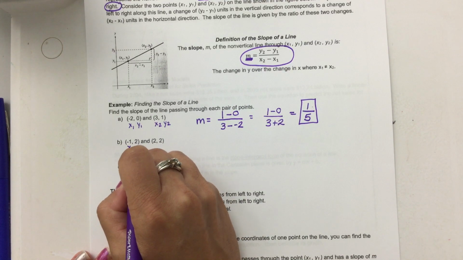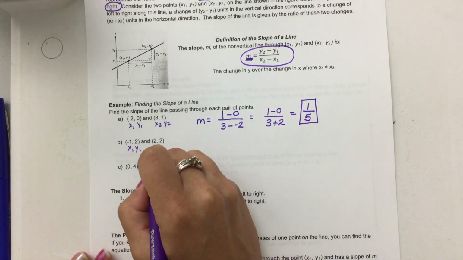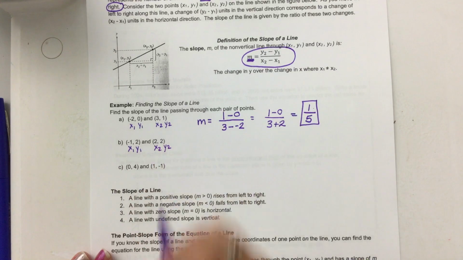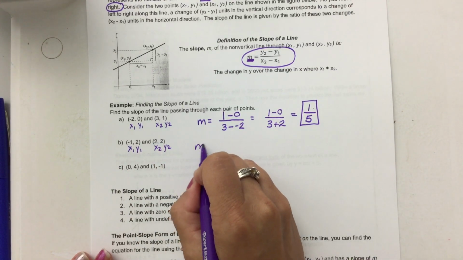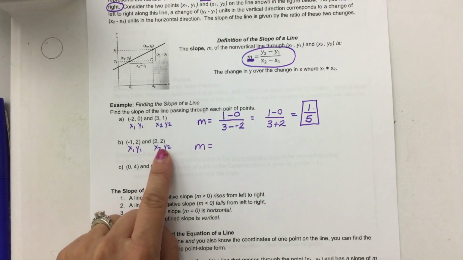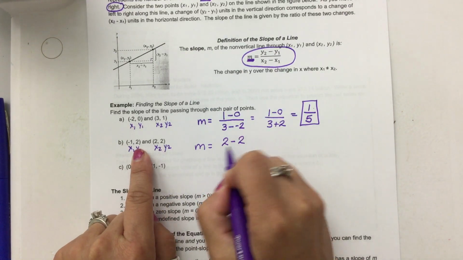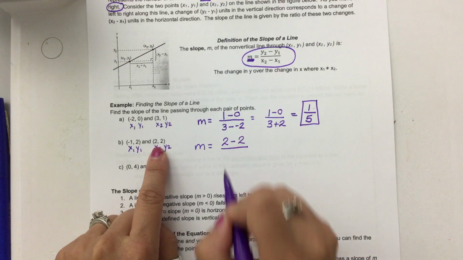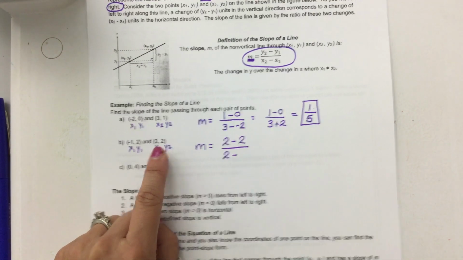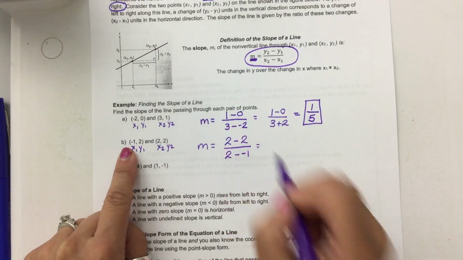Here's our first point, x sub 1, y sub 1. Our second point, x sub 2, y sub 2. M equals the second y minus the first y over the second x minus the first x, negative 1.